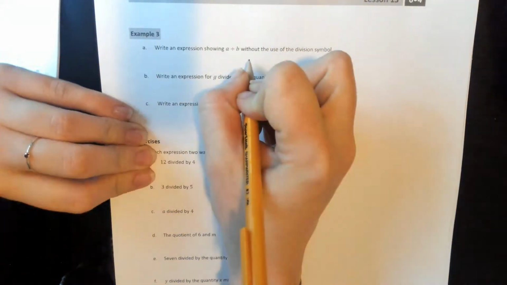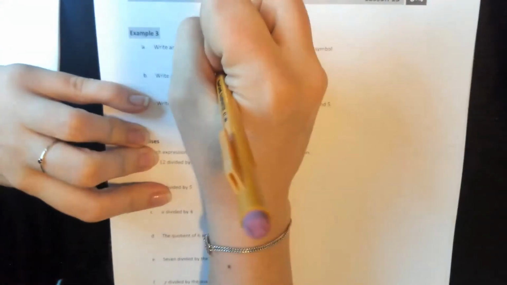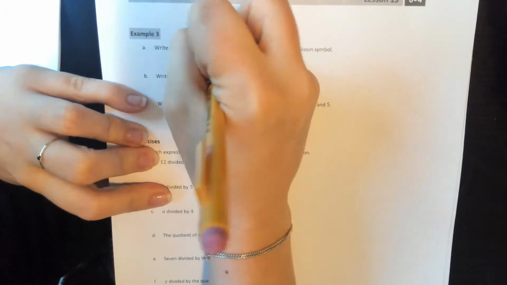All right, write an expression showing a divided by b without the division symbol. That one's pretty simple. It would be a over b, a divided by b. Here's where it gets a little more complicated. Write an expression for g divided by the quantity h plus 3. So we're going to take g and we're going to divide it by h plus 3.